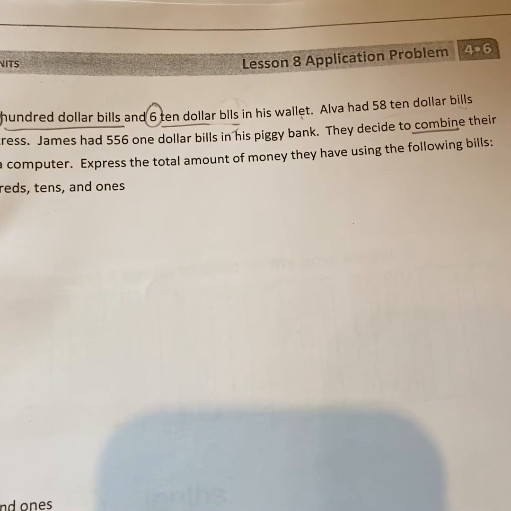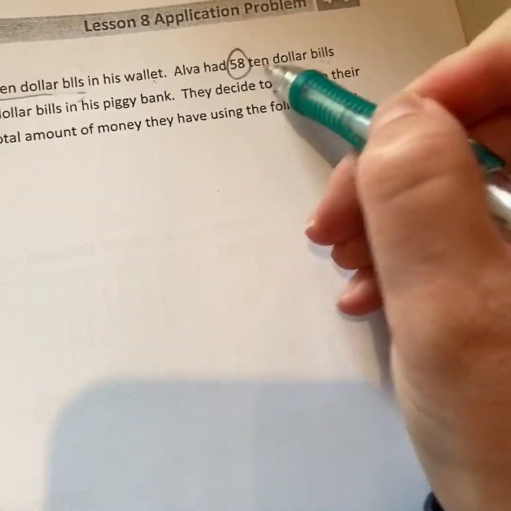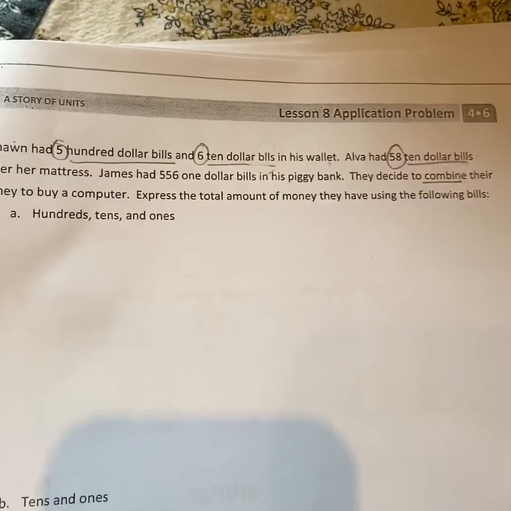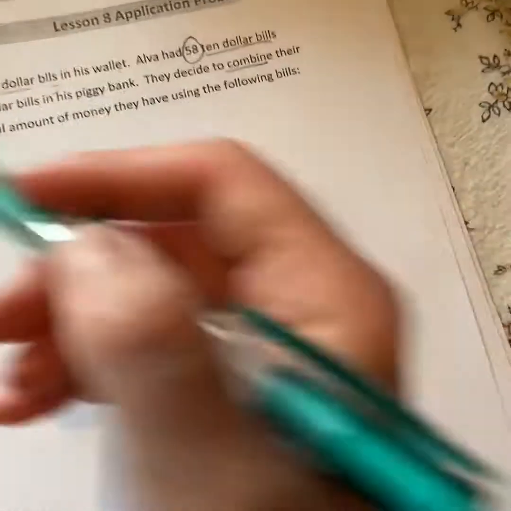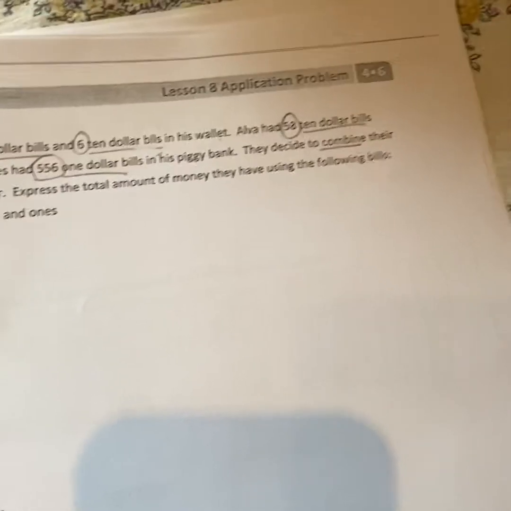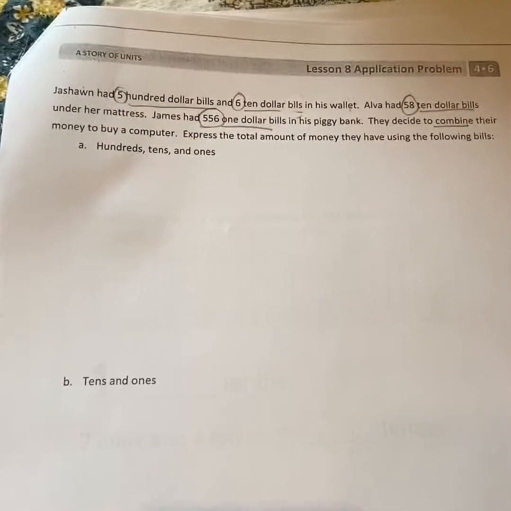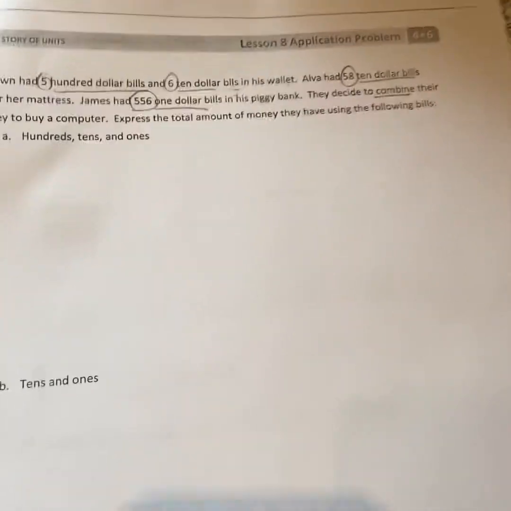Okay. Alva had 58 $10 bills. 58 $10 bills under her mattress. James had 556 $1 bills in his piggy bank. 556 $1 bills. They decide to combine their money to buy a computer. Express the total amount of money they have using the following bills: hundreds, tens, and ones, tens and ones. So now you're going to record your quantities in units.